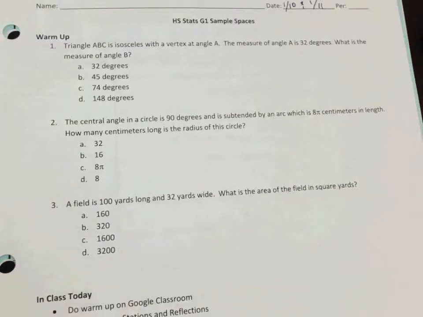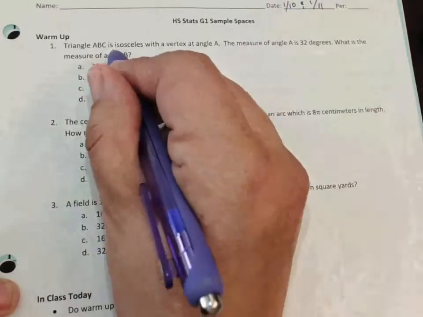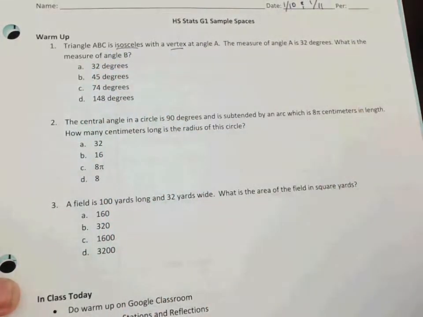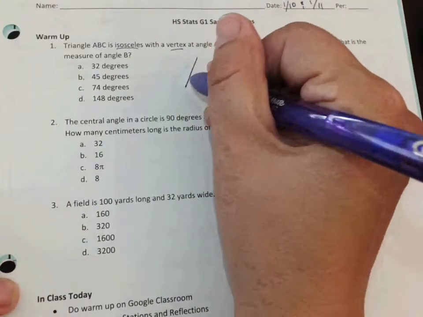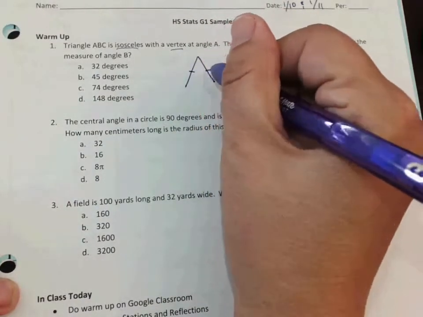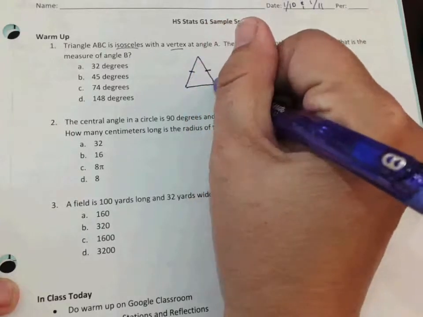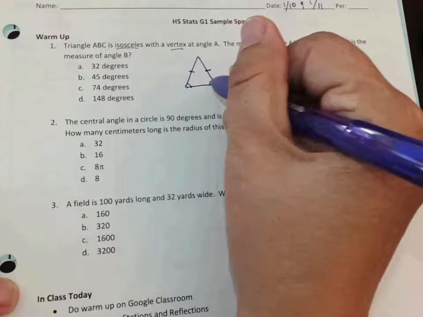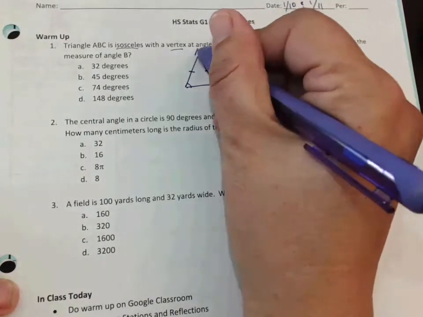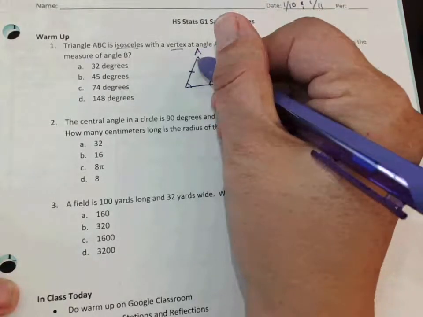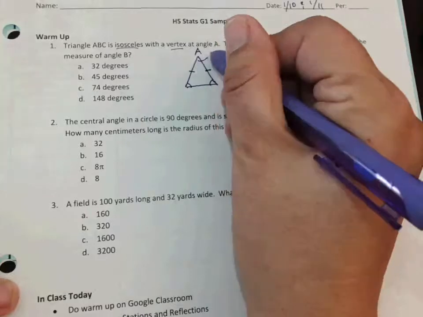Alright, let's go through the warm-up first. Triangle ABC is isosceles with a vertex at angle A. So isosceles triangles, you may recall, have two legs that are congruent, which means they also have two angles that are congruent. Now the vertex angle is the oddball. So this will be angle A, and that measure right there, 32 degrees.